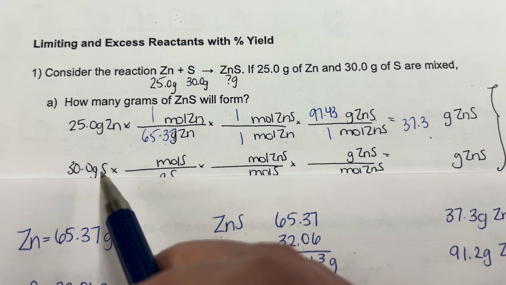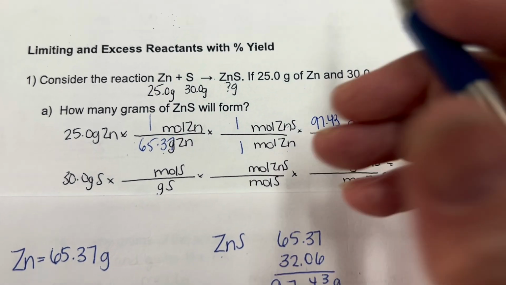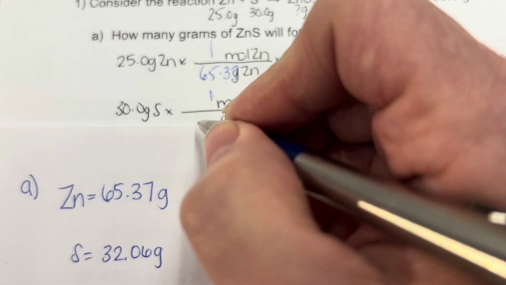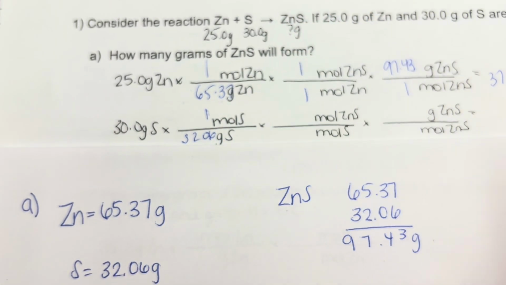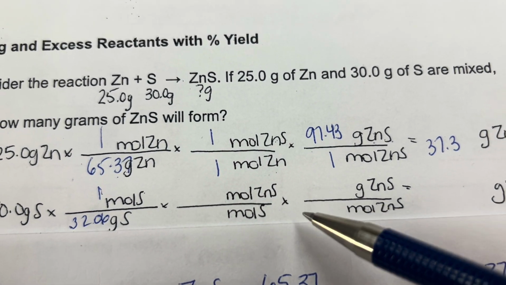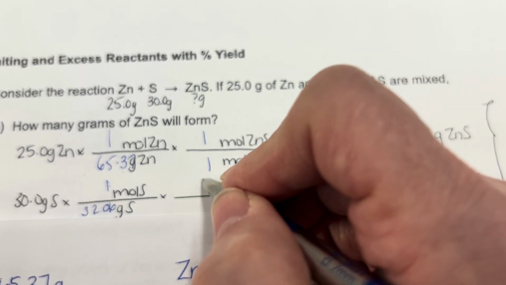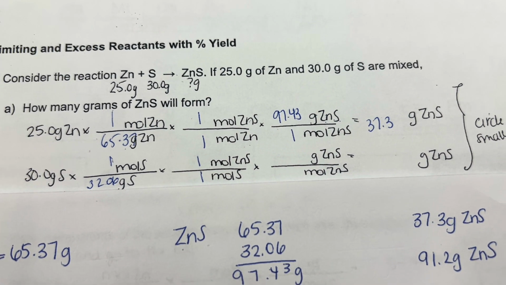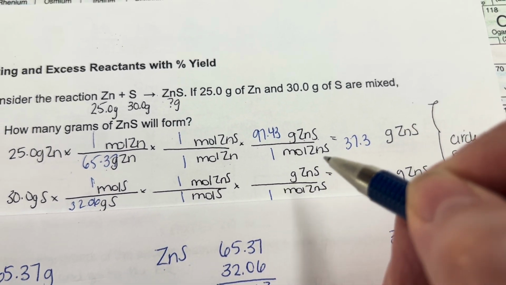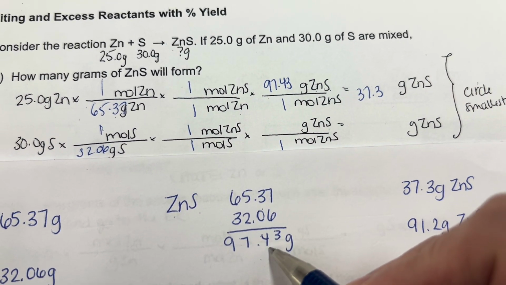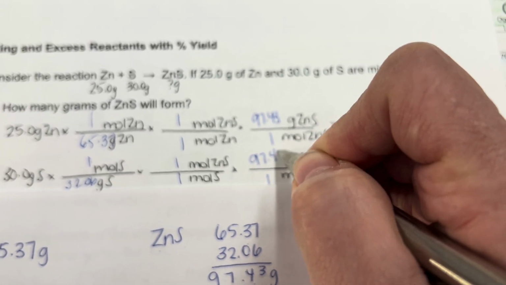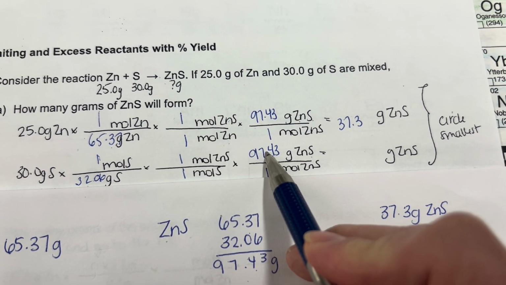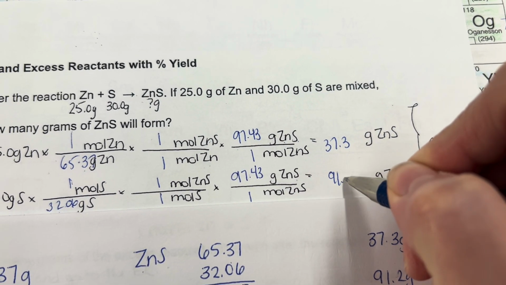Then I'm going to come down here and fill in my mass of sulfur. I know then in 1 mole that sulfur again had a molar mass of 32.06 grams according to the periodic table. I'm now going to look for my ratio. Again, my coefficient for zinc sulfide is 1, and my coefficient for sulfur is 1 in the balanced chemical equation. And in 1 mole of zinc sulfide, I've already added together the 1 zinc and the 1 sulfur for 97.43 grams. I'm going to take 30 divided by and then multiply by, and that's going to give me an answer of 91.2 grams.